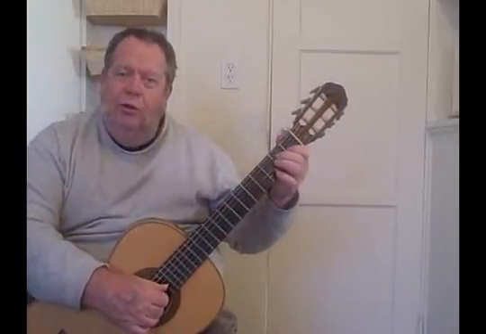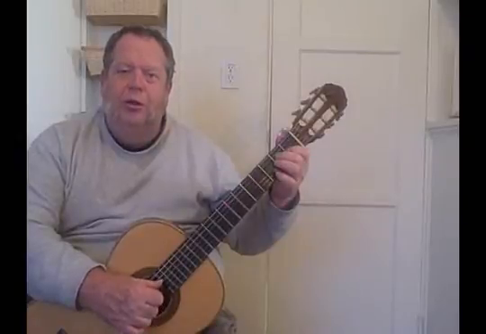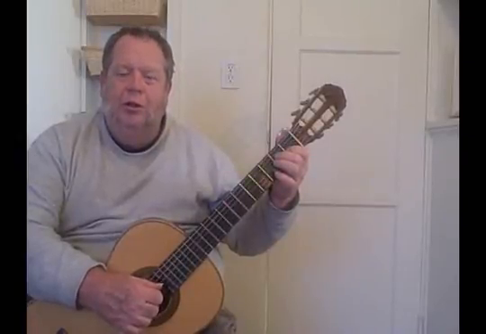Remember, you go 1, 2, 3, 1, 2, 3, 1, 2, 3. Now, a whole note takes up all the time of a measure. But in most people's minds, a whole note is 4 quarter notes.